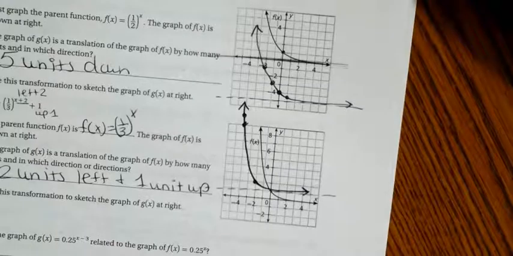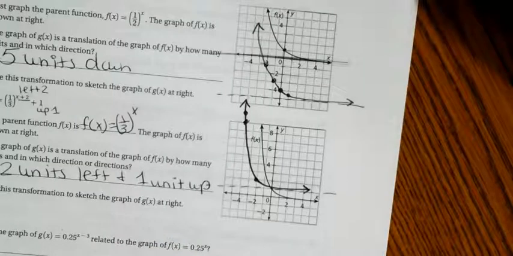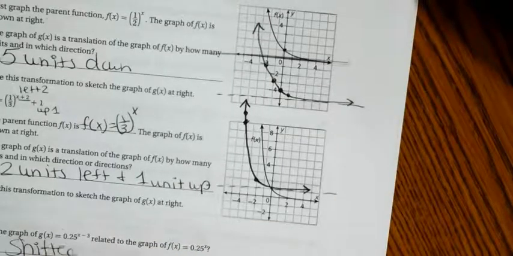How is the graph g of x equals 0.25 to the x minus 3 related to the graph of f of x equals 0.25 to the x? So what does that x minus 3 do to this one? Shifts it what? The minus 3 on the exponent shifts it left or right? Right 3. It's opposite of what you think, right?